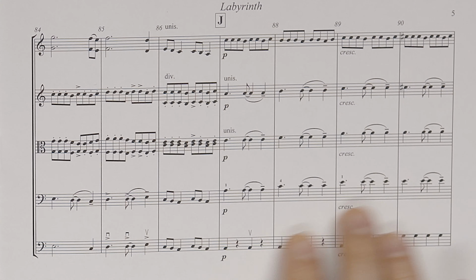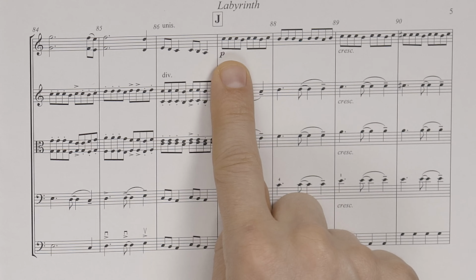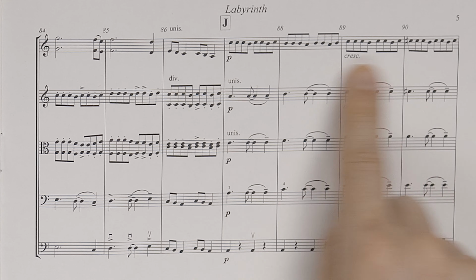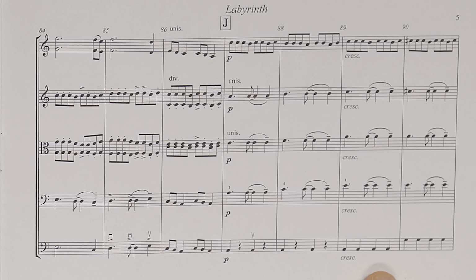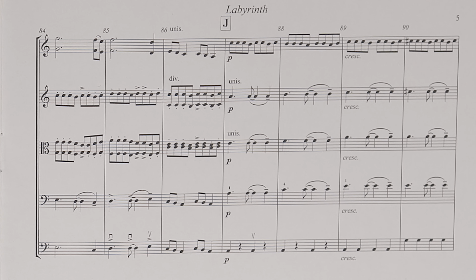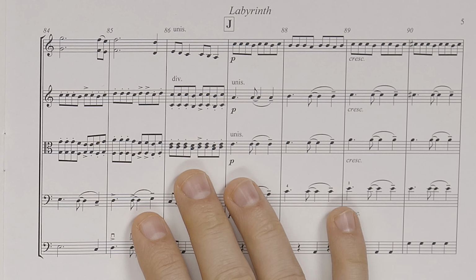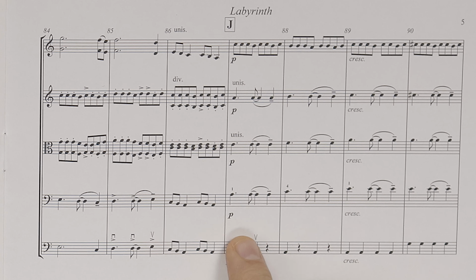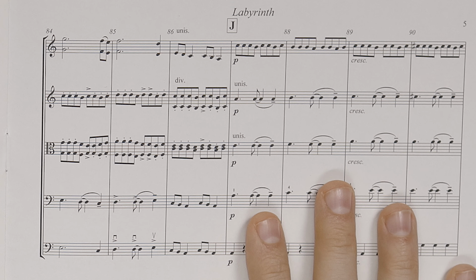Let's take a look at rehearsal J. Rehearsal J has a lot of legato bowings in second violin, viola, cello. Has the 8th note pattern here, and the violins and basses get to play really low, which is cool. We've got this crescendo that moves all the way into the measure before K. Before J, we're supposed to be playing mezzo piano, and at J, we come down to piano, which will make for a more effective crescendo.